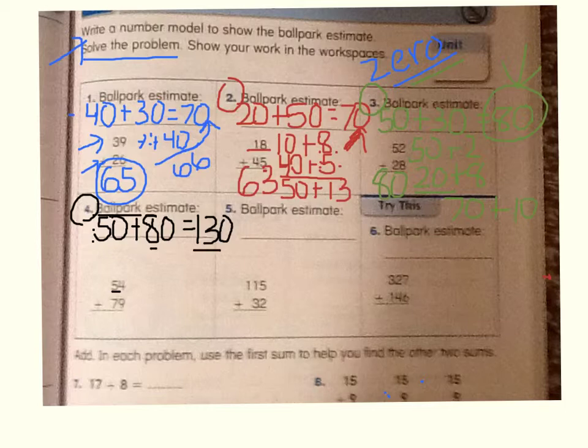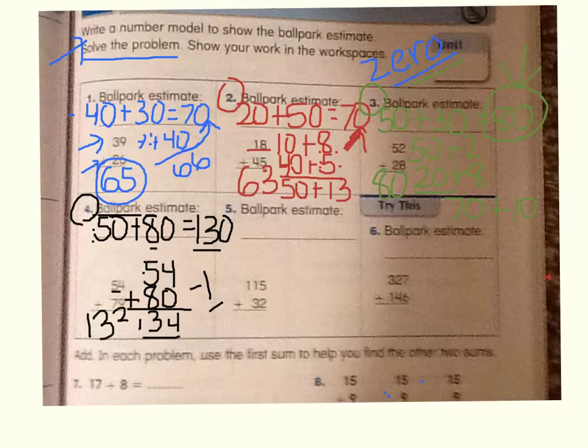Now, the strategy that I want to use here is adjust and compensate, because 79 is so close to being 80. So 54 plus 80, if I add these up, this is 8, 9, 10, 11, 12, 13, and 4 plus 0 is 4, but I added one, so I need to take one away. 134 minus 1 is 133.